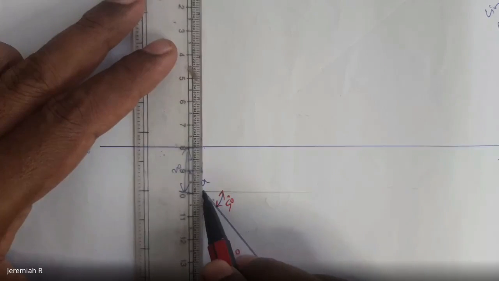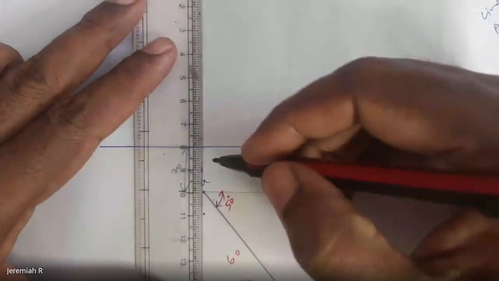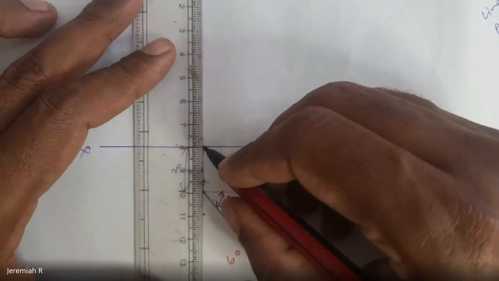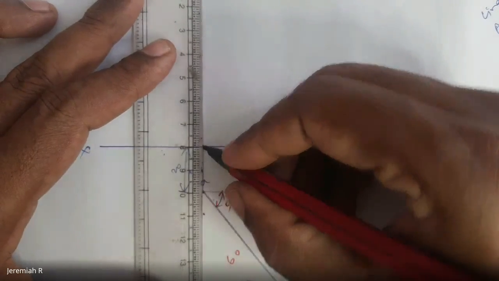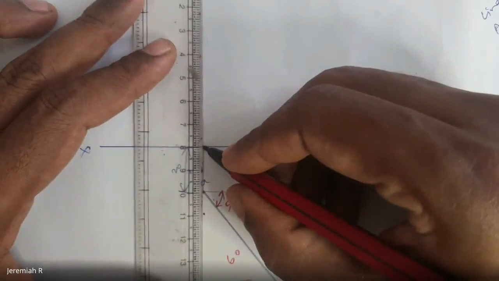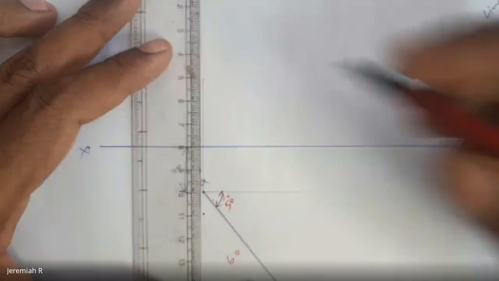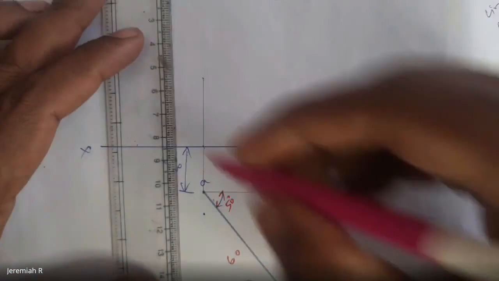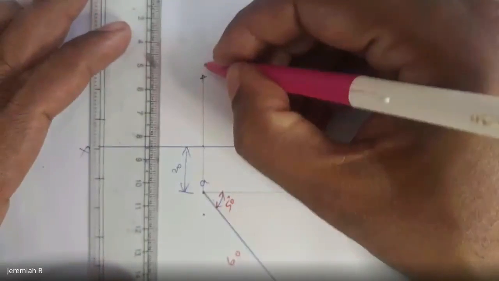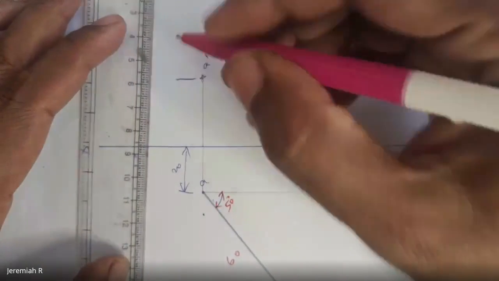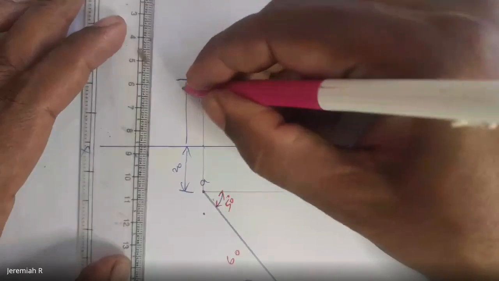draw a vertical line. This is called a projection line, so it should be very light. The distance above HP is given as 30 mm. So from here, with the value of 30, locate a point here. This point is called A dash, and this height is 30 mm.